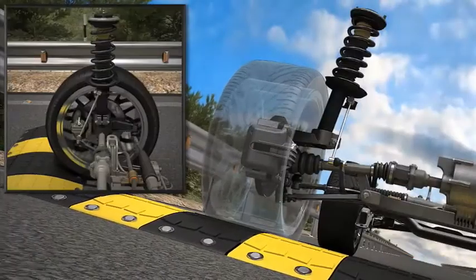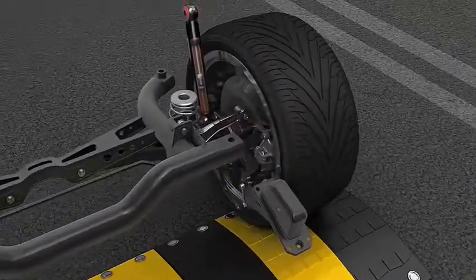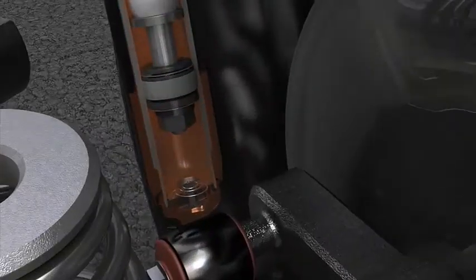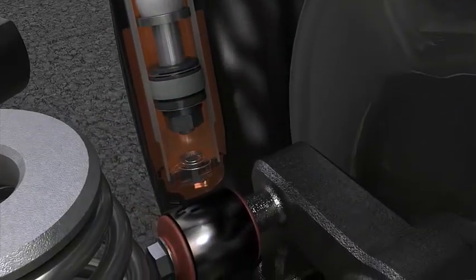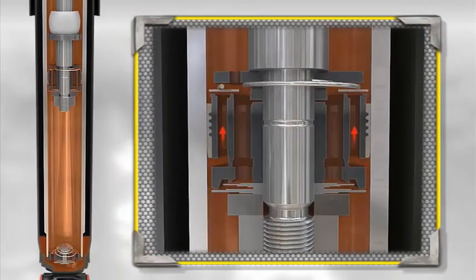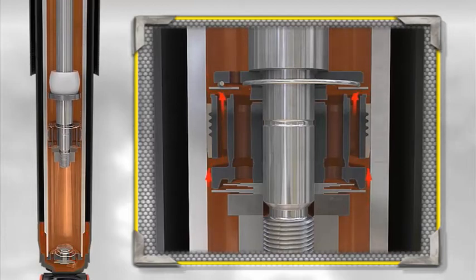Compresses due to uneven ground, the rod enters the working chamber, increasing the pressure of the oil contained internally. During this so-called compression phase, the compression valve controls the resistance of the damper movement, while oil flows almost freely from the bottom of the working chamber to the top through the piston valve.